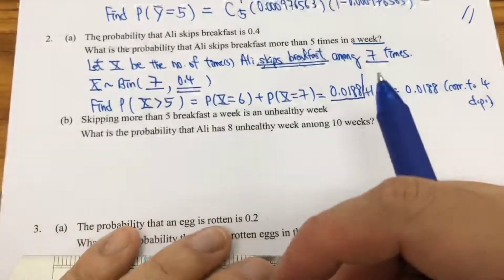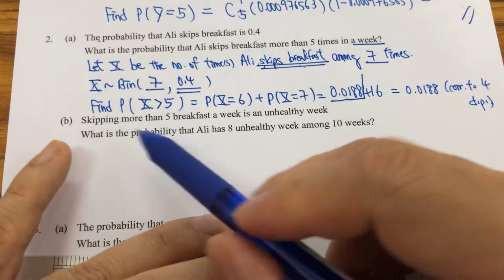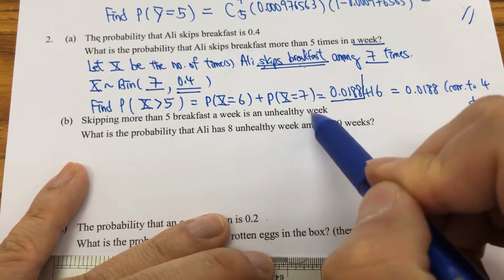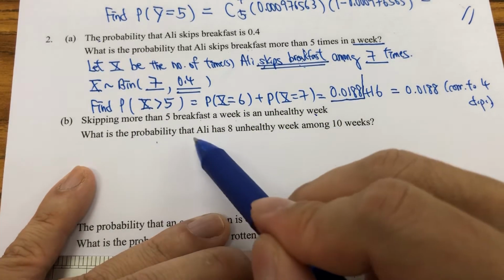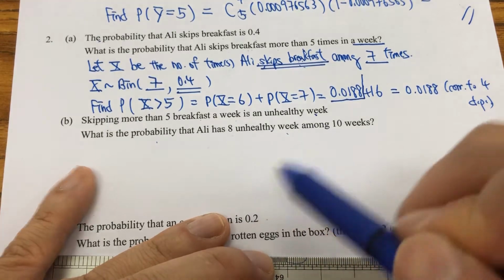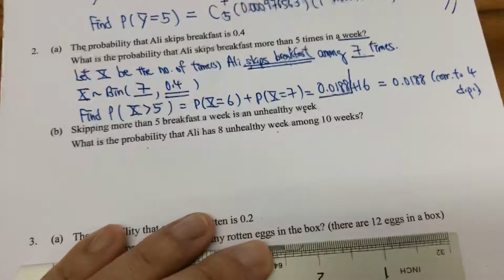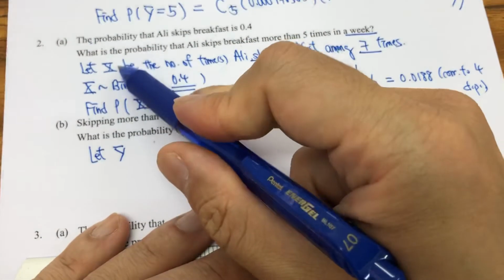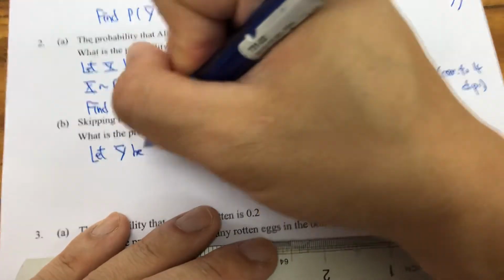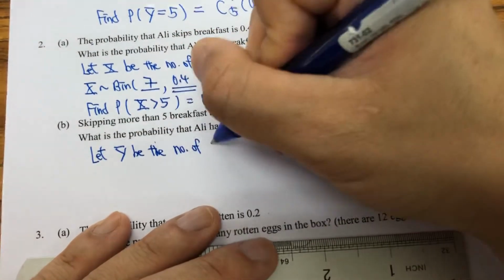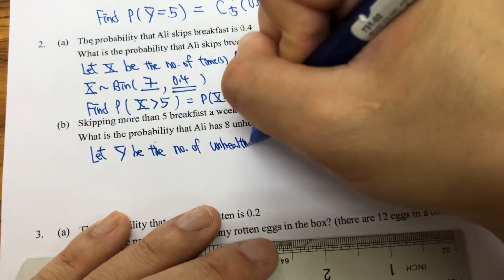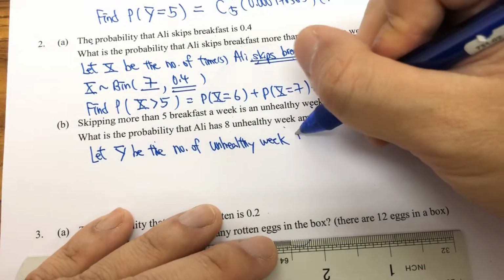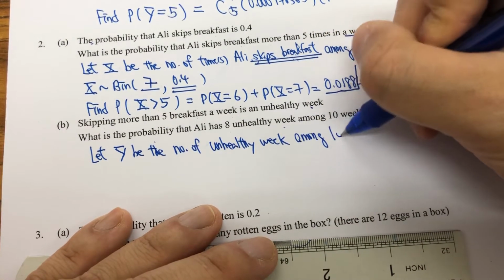And then the story is not finished. Look at part B. Skipping more than 5 breakfasts in a week is an unhealthy week. What is the probability that Ali has 8 unhealthy weeks among 10 weeks? So now we have to define another random variable. This time, do not use x, use y. Let y be the number of unhealthy weeks. Among how many weeks? Yes, we're going to look at 10 weeks.